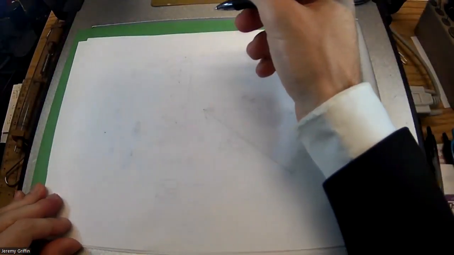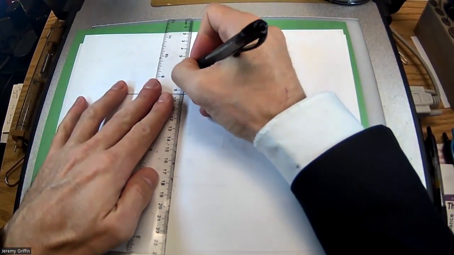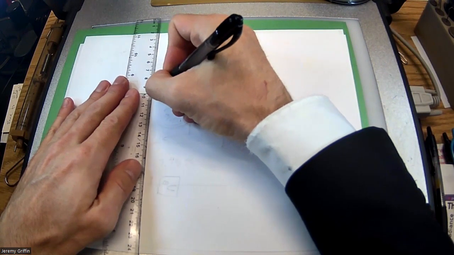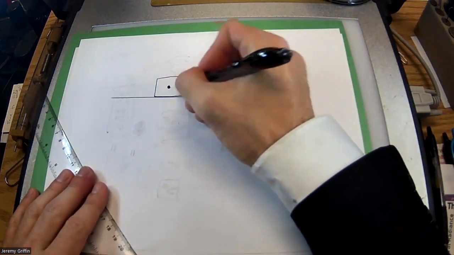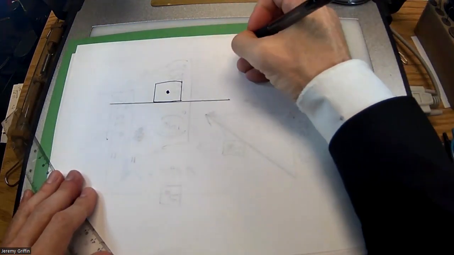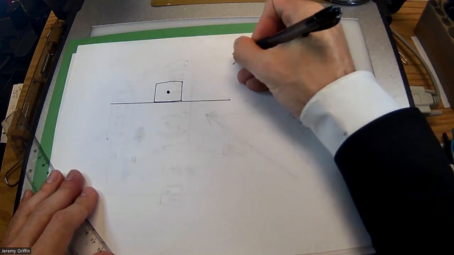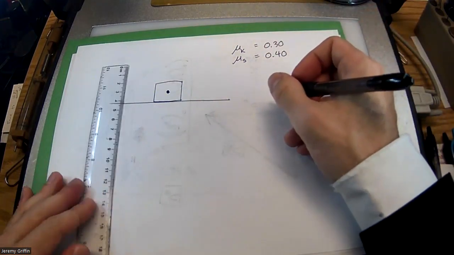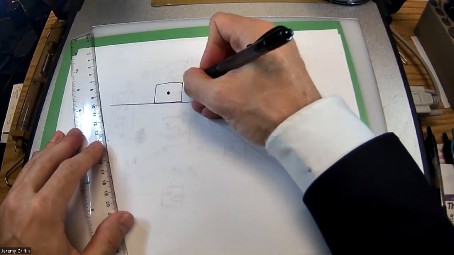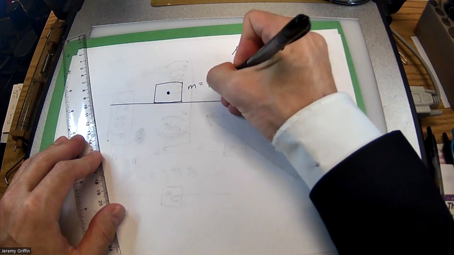How about a unit 2 question here? Suppose I've got a box. Let's say between this box and this floor there is a coefficient of kinetic friction of 0.3 and a coefficient of static friction of 0.4. And this box has a mass of, let's say, 10 kilograms.